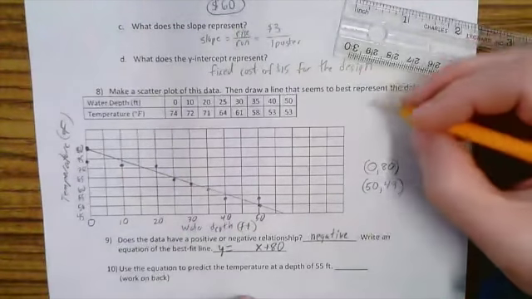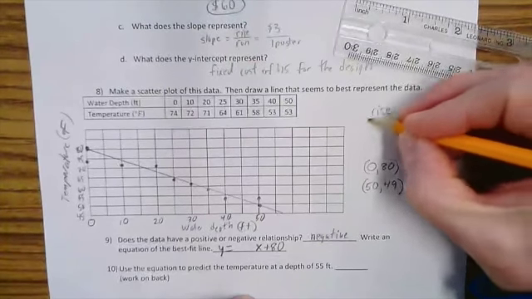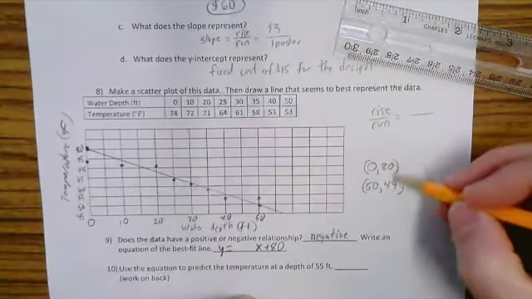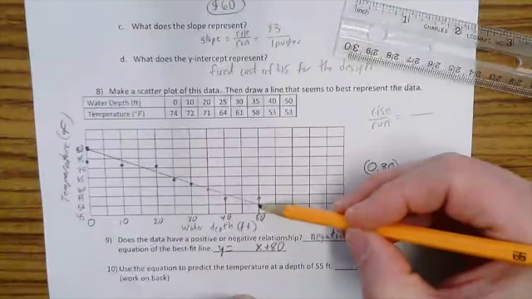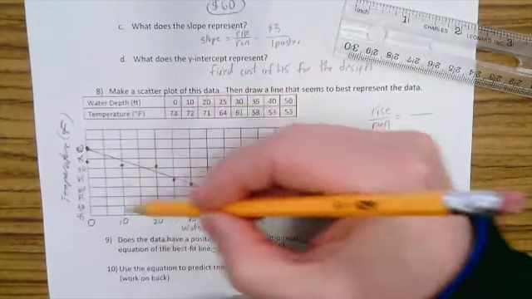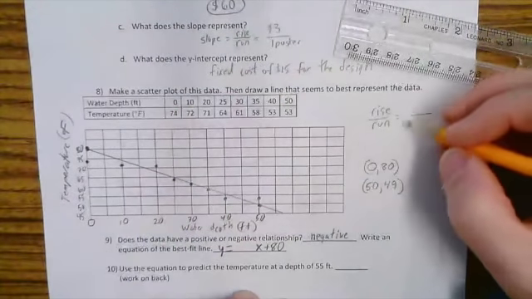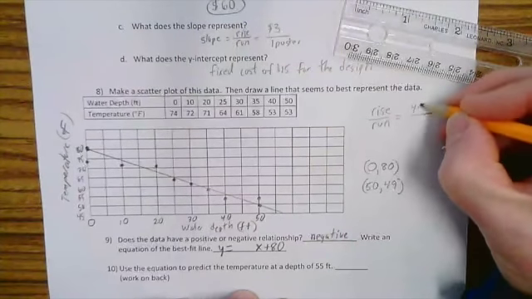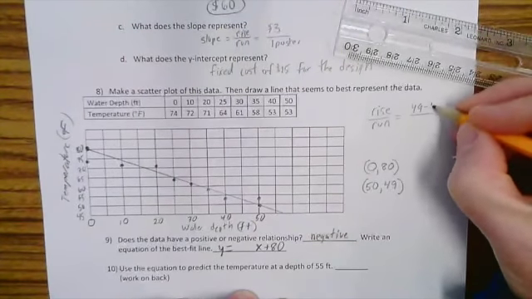So I'm going to do this up here. I'm going to do rise over run. The rise is the difference between their two y values. Going from this point, it goes from 80 down to 49. So I'm going to do the rise using the second point first: 49 minus 80.